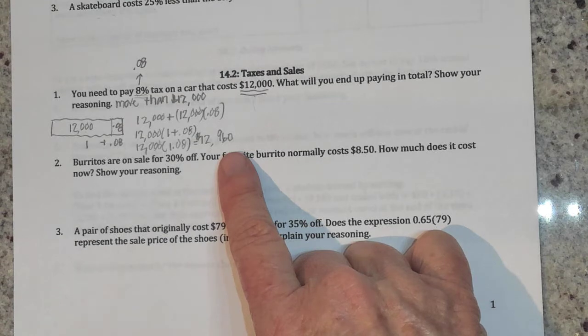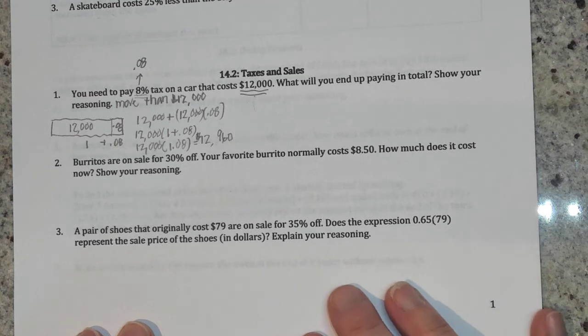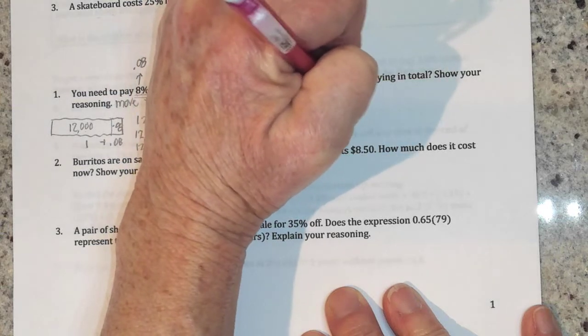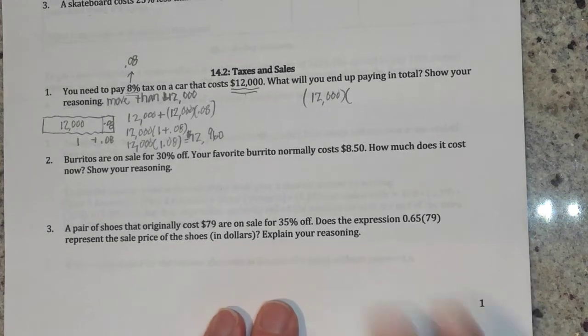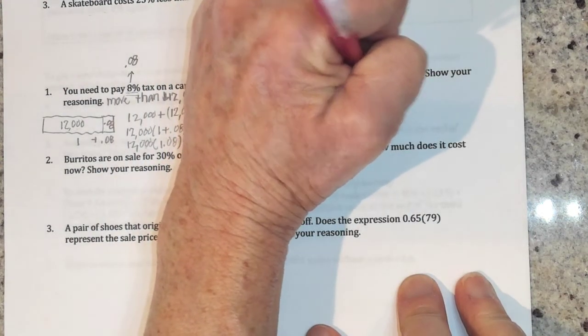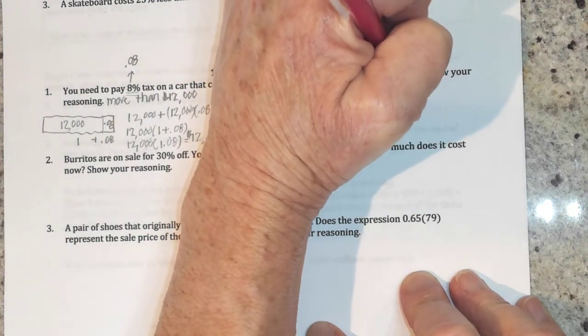So that's taking the premise or the concepts that we learned in the video as well as I showed you during the warm-up. I can also take $12,000 and I know that I have to pay 8%. So when I multiply those two together, this is $960.